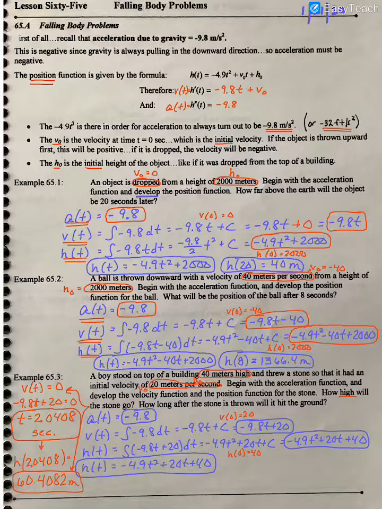And then we have one other question to answer, and that is how long after the stone is thrown will it hit the ground? Well, when the stone hits the ground, what do we know?